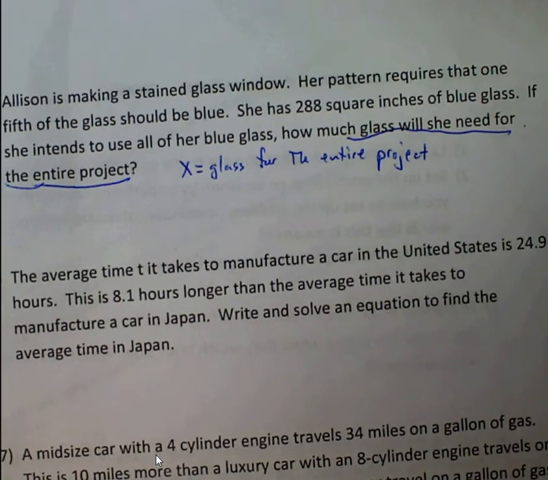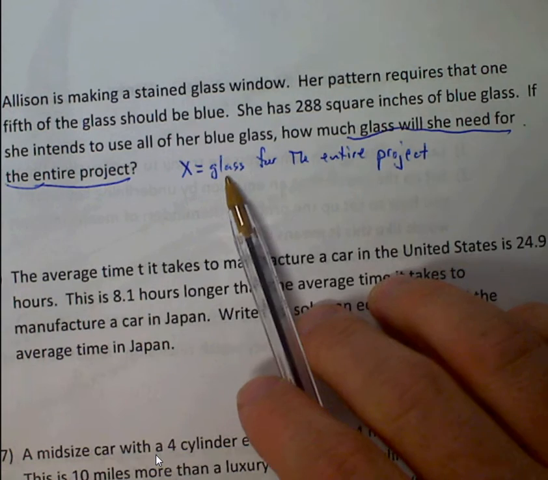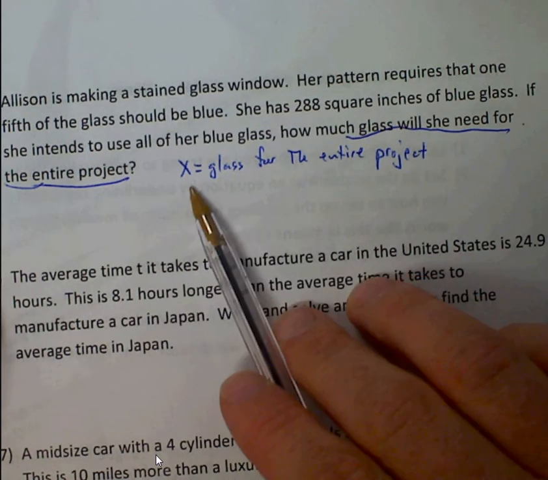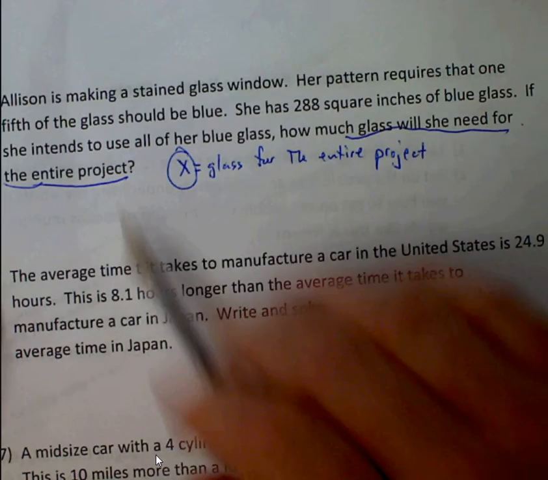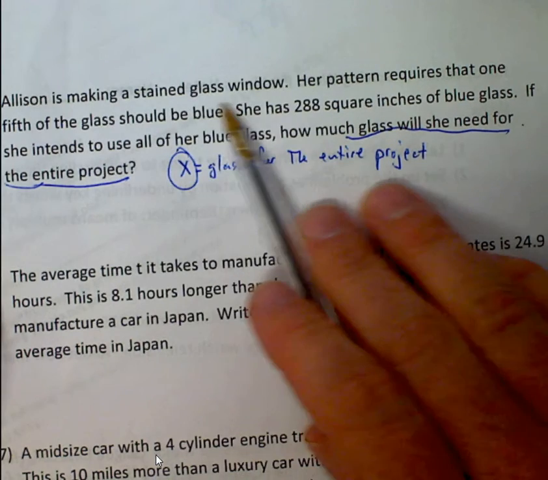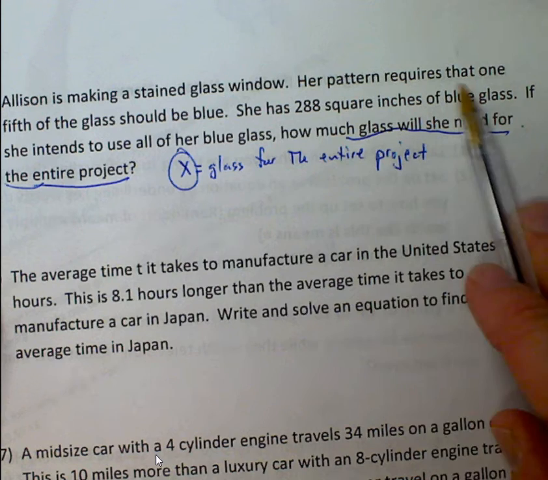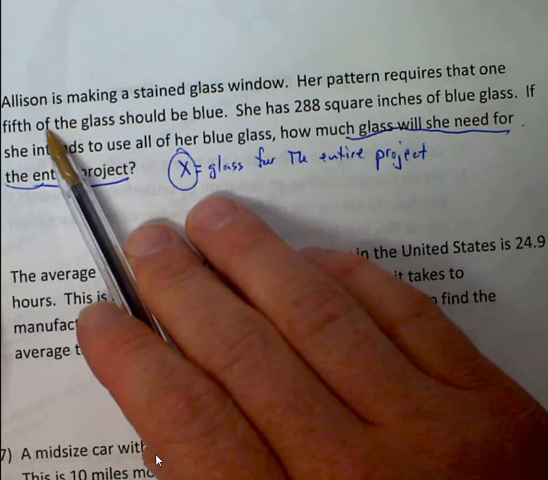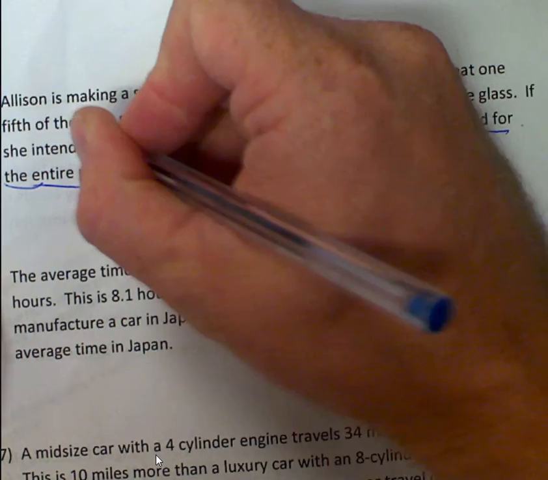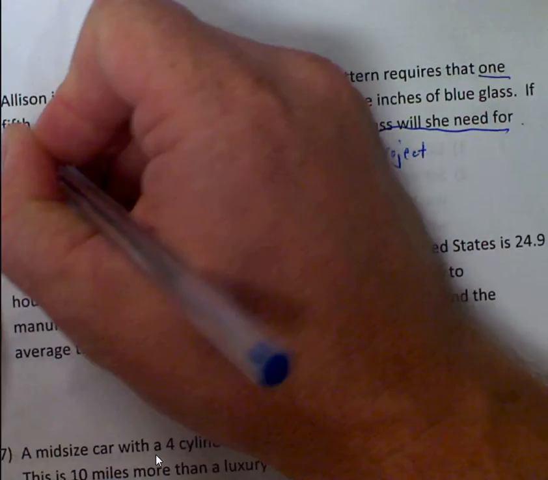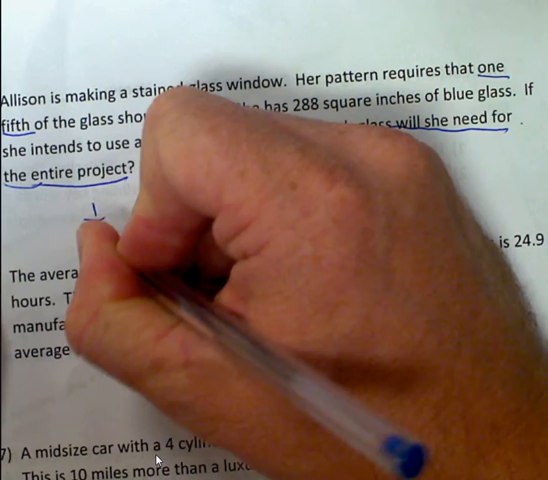So I know my unknown. Now if I reread, anytime I see glass for the entire project, that's where my variable is going to go into. Okay? Allison is making a stained glass window. Her pattern requires that 1/5 of the glass should be blue. So there's my 1/5. I know what 1/5 means.